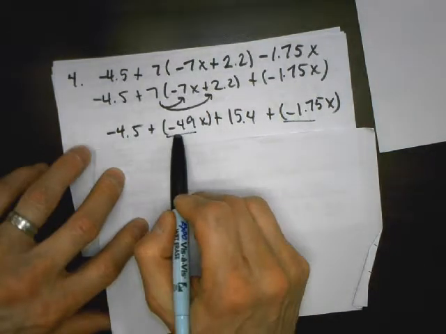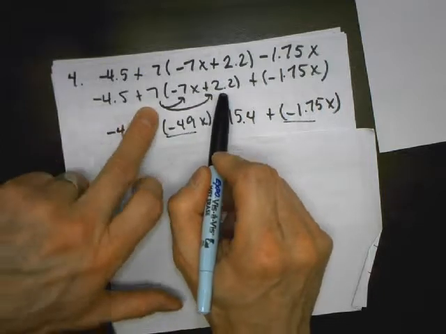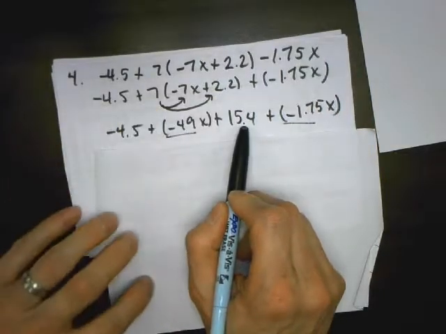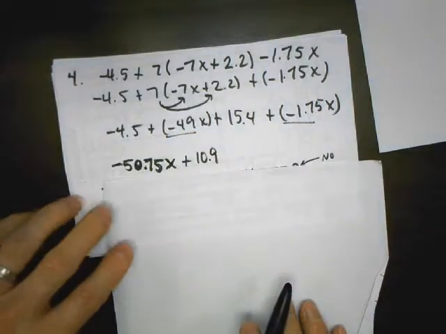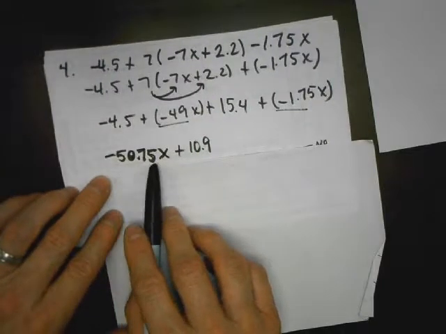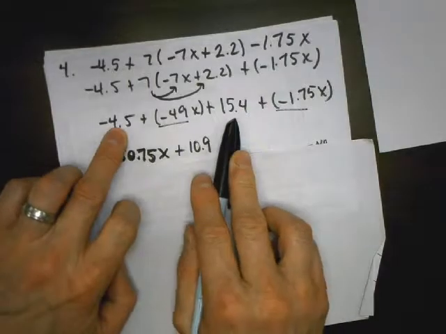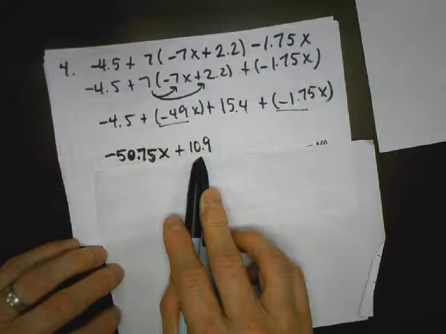7 times negative 7x is negative 49x. 7 times 2.2 is 15.4. Combine like terms. Add my 2 x's together, I get negative 50.75x. Add my 2 constants together, I get 10.9.